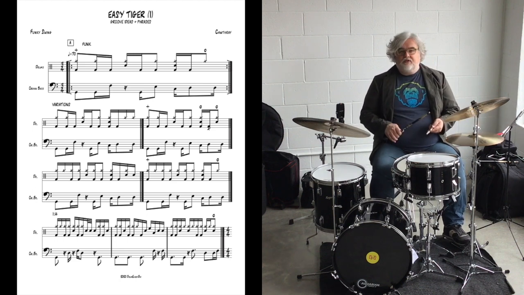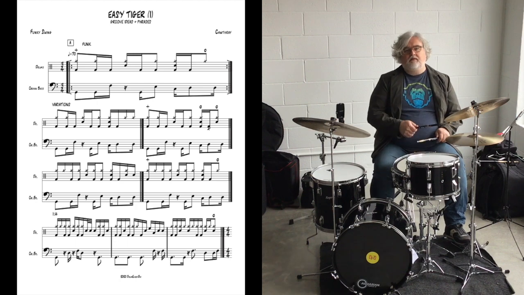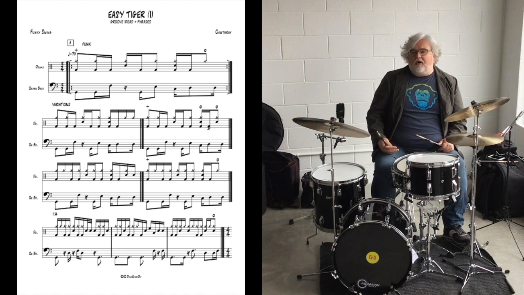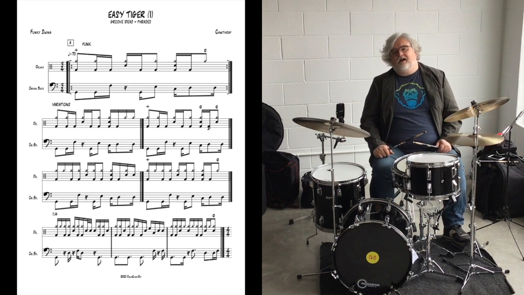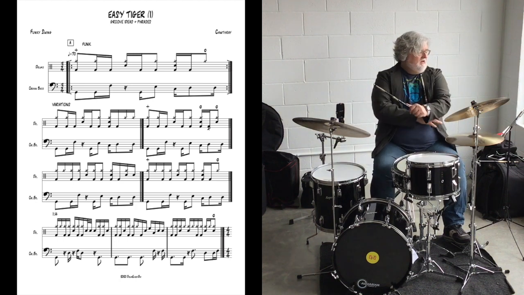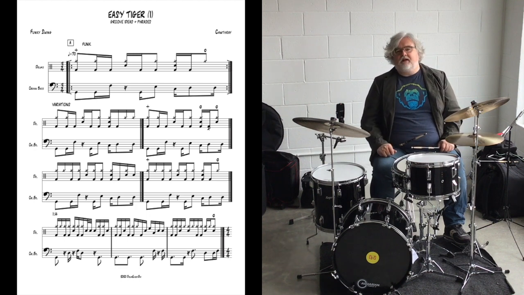1 and 2 and 3 and. Marching feel to it, and a funk at the same time. It's got a lot of stuff going on. Let's play the first variation. Just adding a little bit of 16th note into the hi-hat.